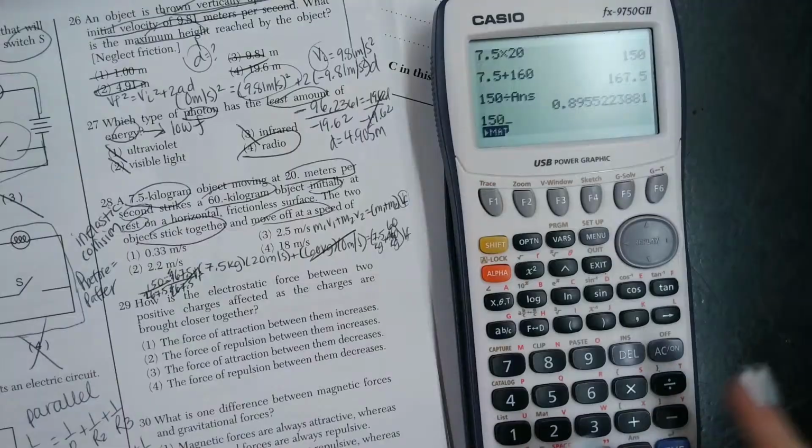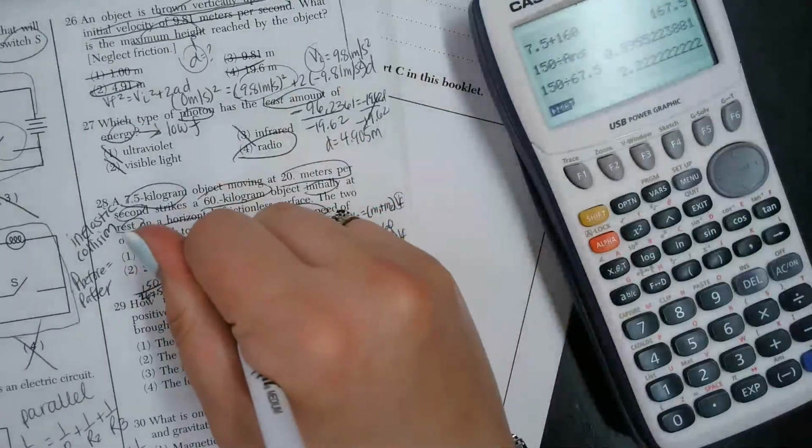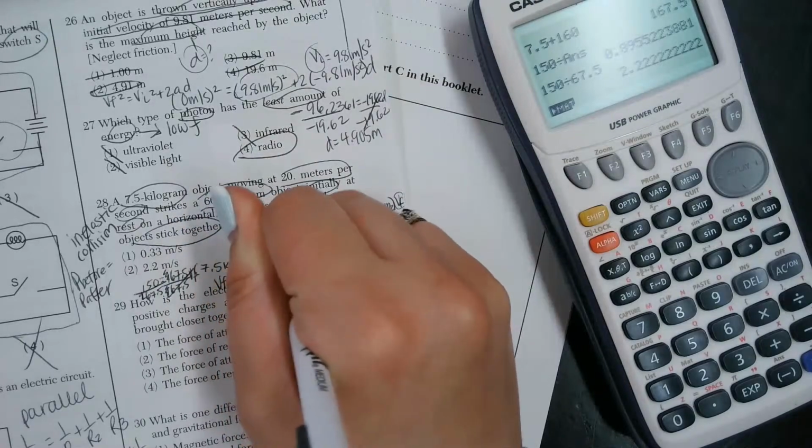So let's do it the right way. 150 divided by 67.5, vf is 2.22 meters per second.